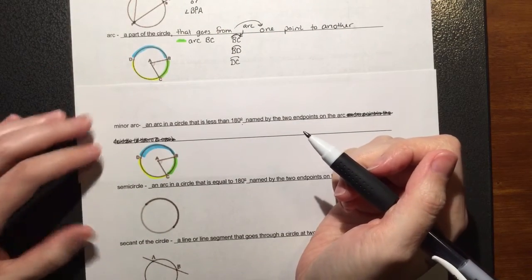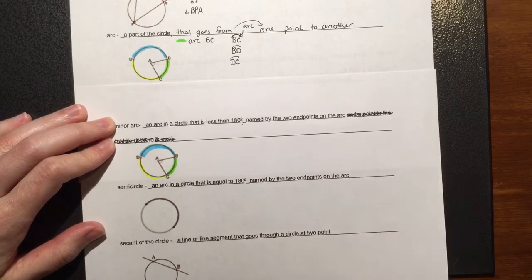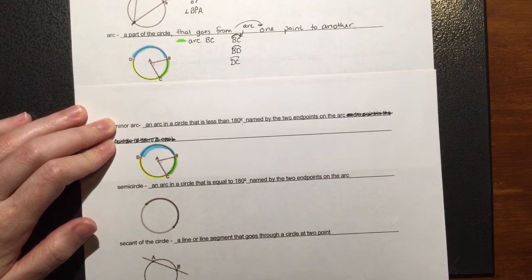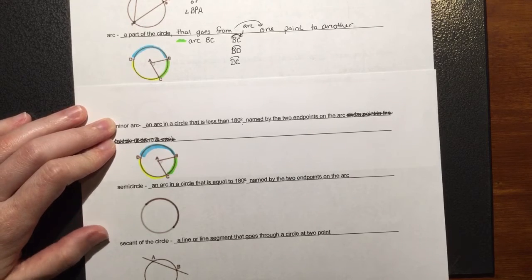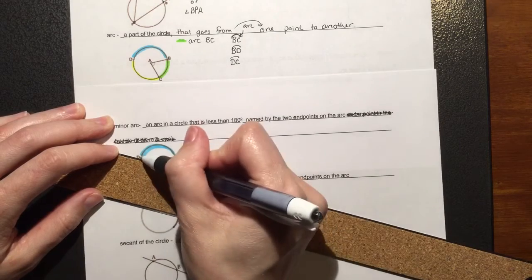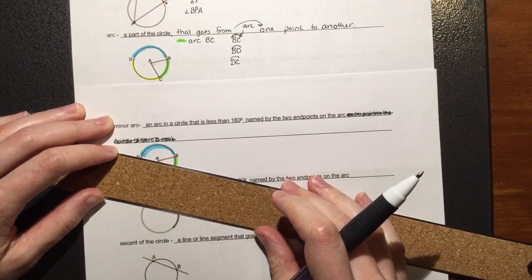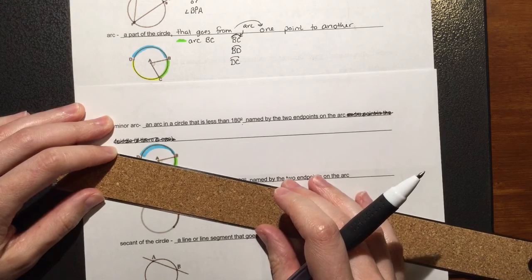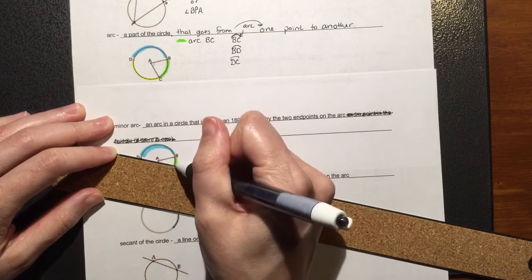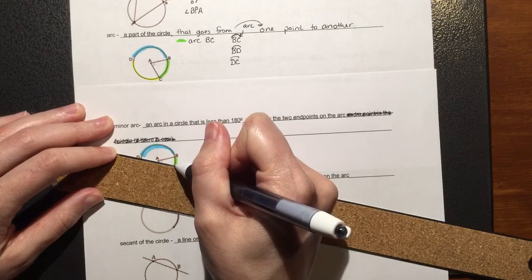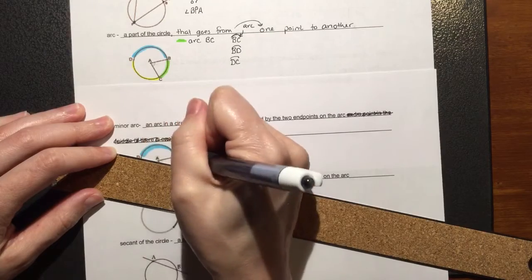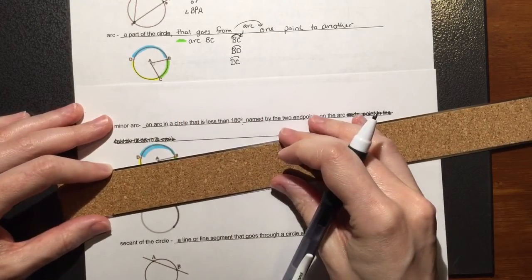And a good way to tell whether or not you have a minor arc is to take something with a straight edge and connect one of the endpoints of your arc with your center. If you can still see that other point, that's how you know for sure that you have a minor arc. If it's going to be right there, that's going to be a semicircle. We'll get to that in a minute, but here's your minor. That's how you figure out whether or not you have a minor arc.